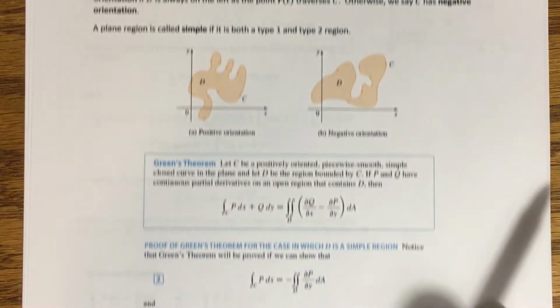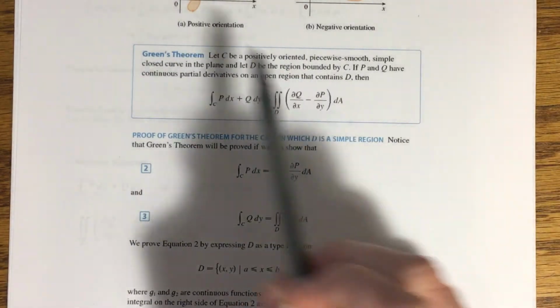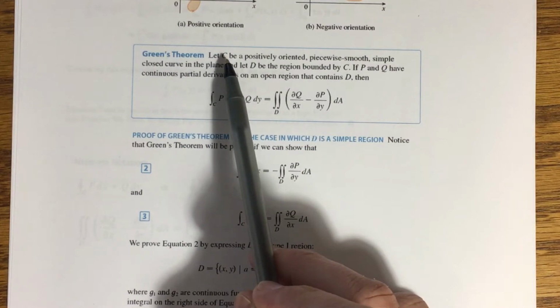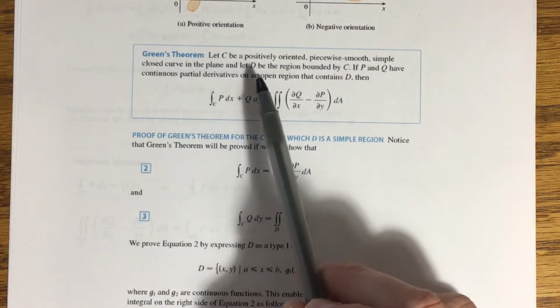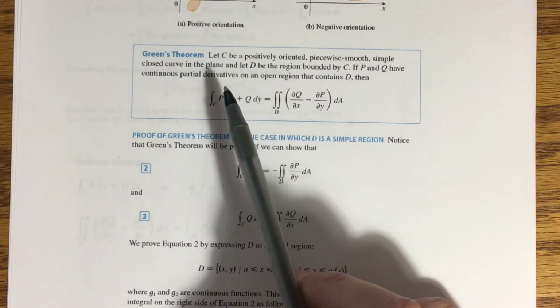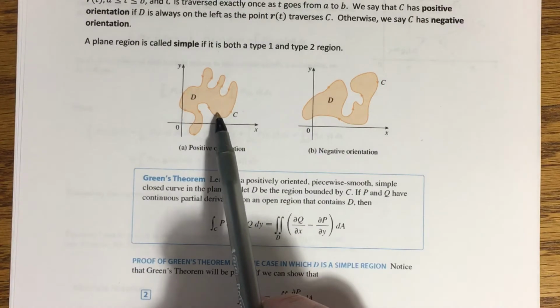All right, let's go ahead and state Green's theorem. We're going to have a positively oriented, piecewise smooth, simple closed curve called C. I know that's a mouthful, but basically it's describing curves of this type.